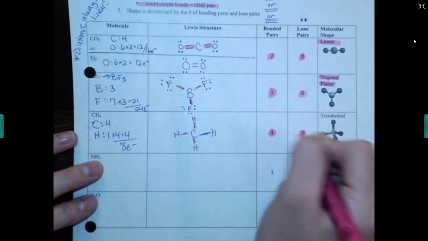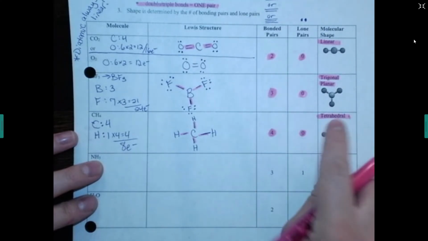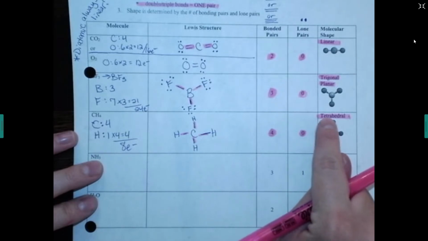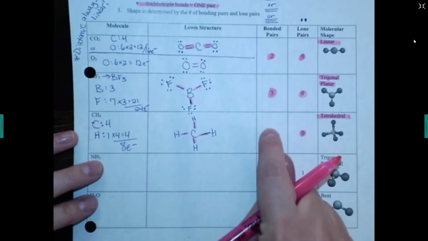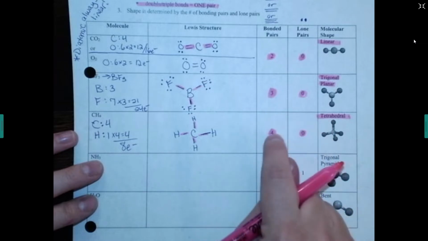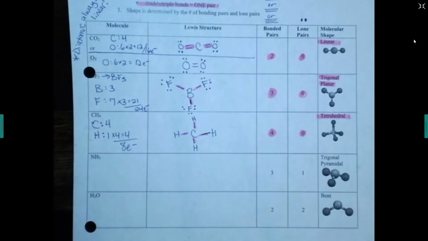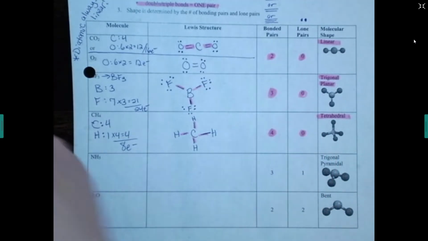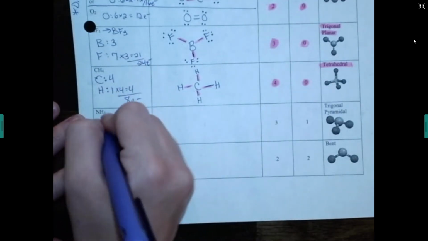Whenever you have 4 bonds and 0 lone pairs, it's what we call tetrahedral. Now remember tetra, we talked about that before. Tetra, tetris, tetra means 4. So that one's easy to remember for me because I remember, tetra means 4. If it has 4 bonds, it's tetrahedral. Okay? Okay, this one, NH3.